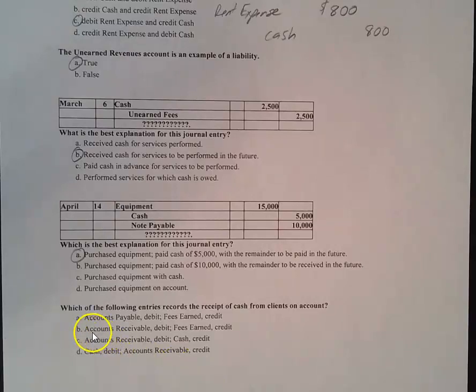Let's see here. B, accounts receivable debit, fees earned credit. This is also incorrect. This is the initial journal entry that would have been made. B is a legitimate journal entry. This is what would have happened before we collected the cash. So B is wrong. C, accounts receivable debit, cash credit. This is completely backwards as to what the correct answer is.